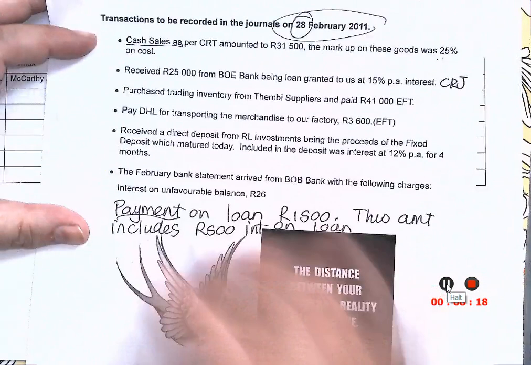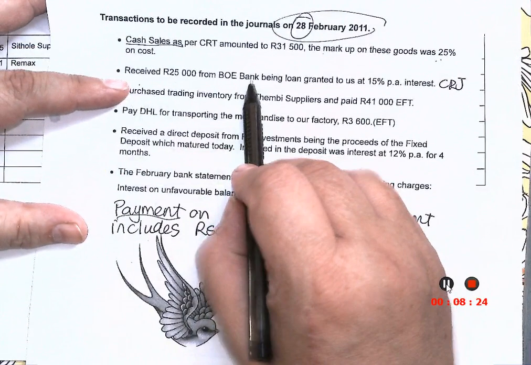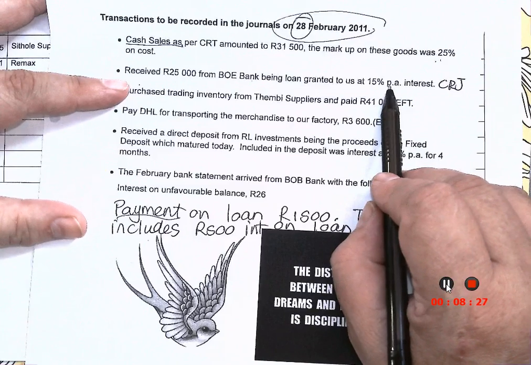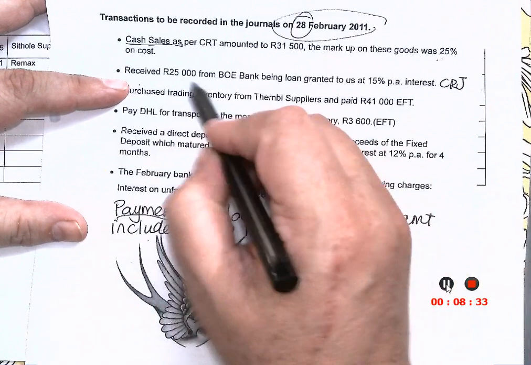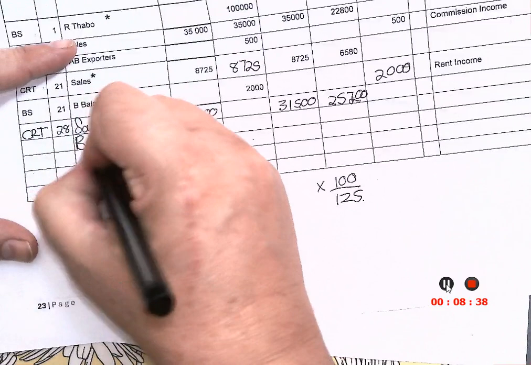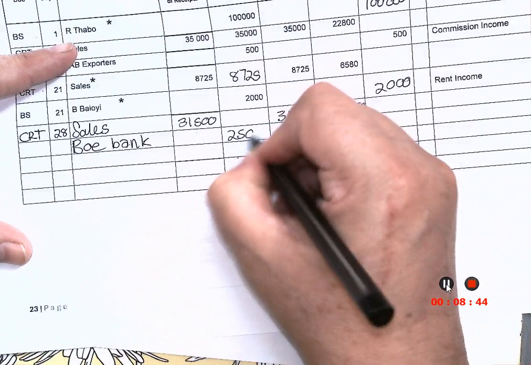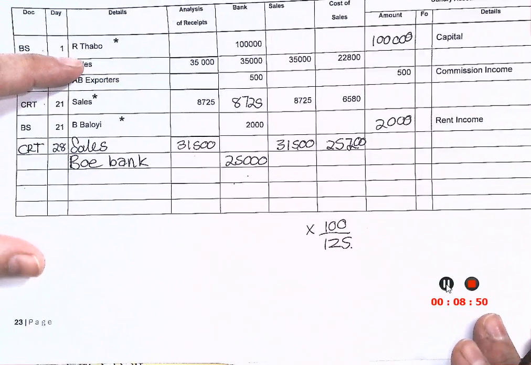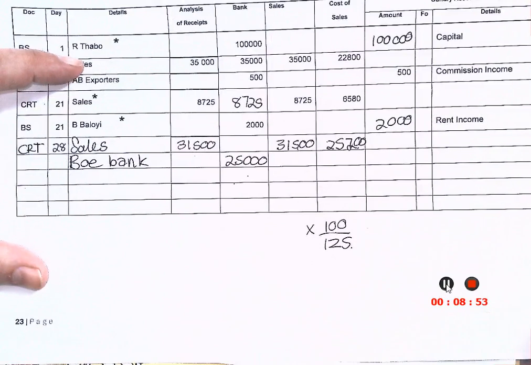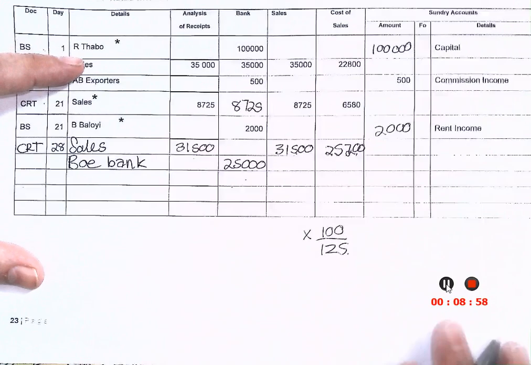Next one I see. We received money from Bow Bank, ne, for a loan granted to us. Now, if we received money from them, we haven't paid interest rate yet, ne? So we just received the 25,000 from Bow Bank. And now I'm going to put it directly into bank. Why? Because the bank is not going to bring me the money to the shop. If I put it in the cash register, then I go back to the bank and deposit it, that's most stupid. The bank is just going to make a transfer into my account, 25,000 rand.